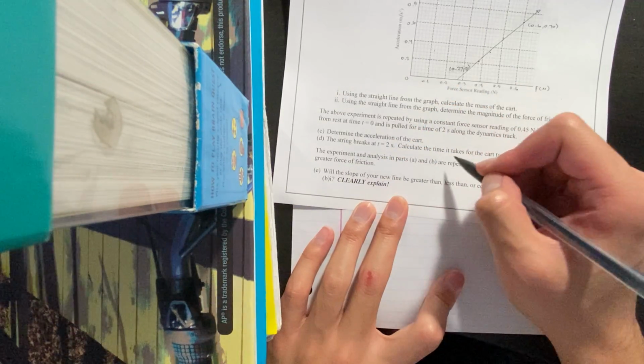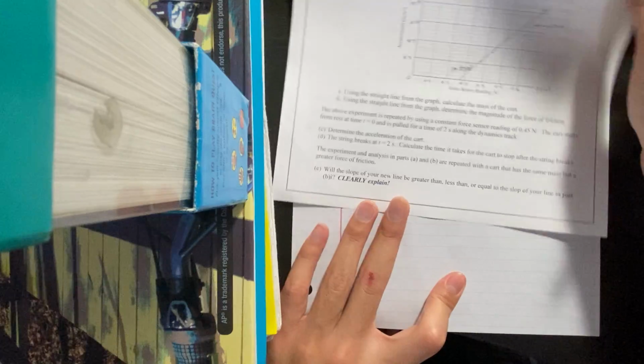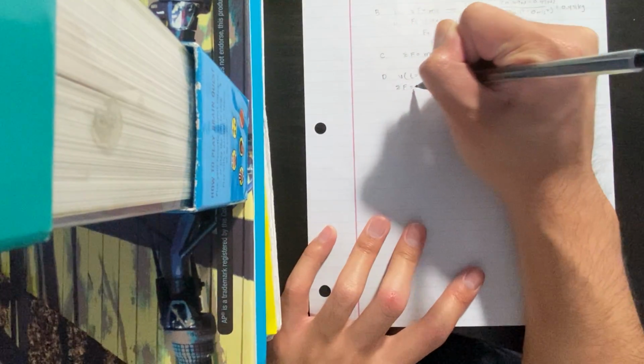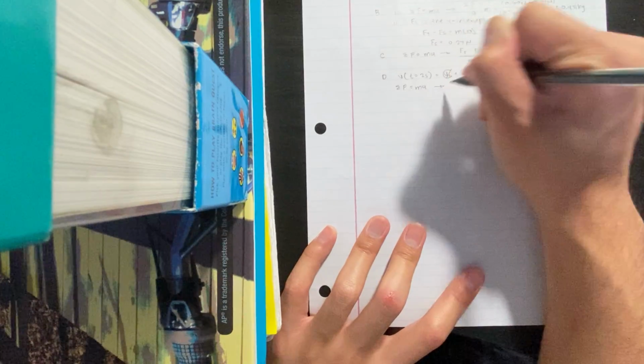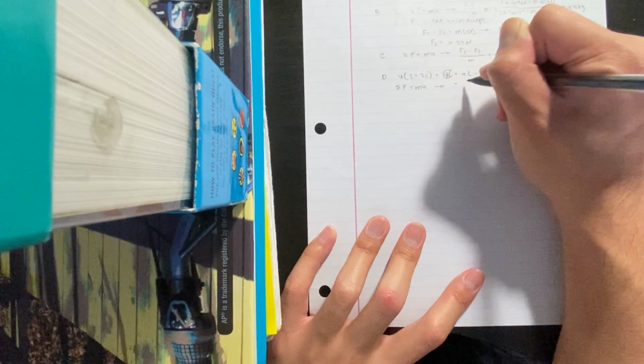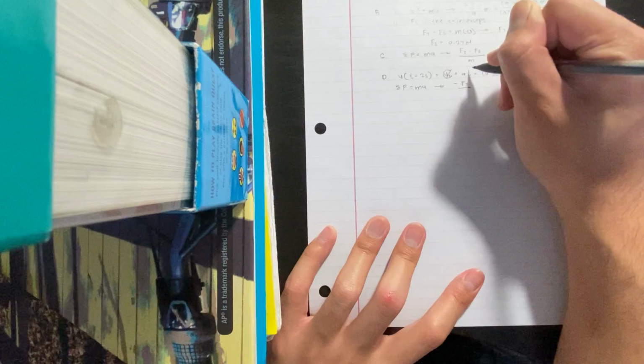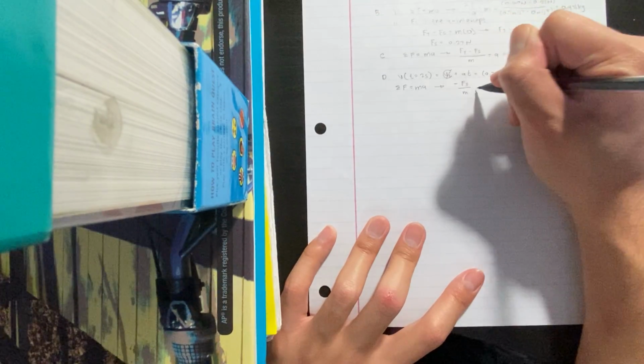So now, when the string breaks, the only force acting on the cart is the force of friction. So sigma F equals ma. So we're going to find our acceleration again. So negative force of friction, because it's acting against the motion, over mass equals a.